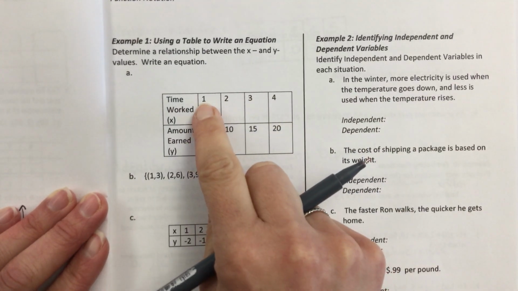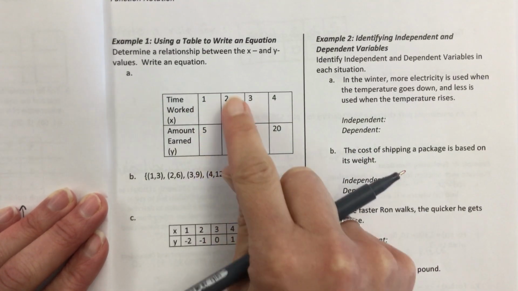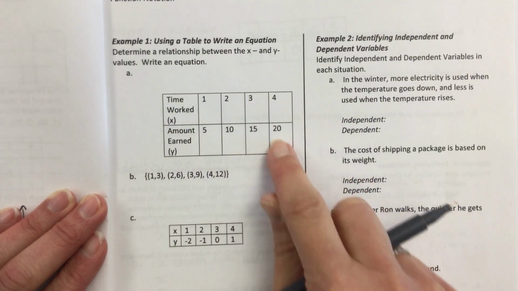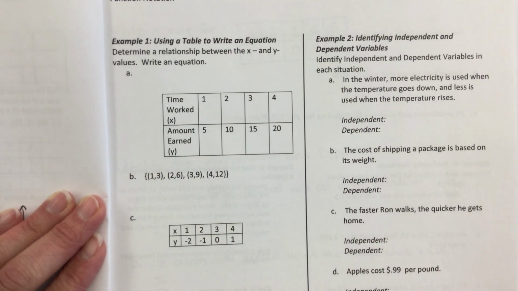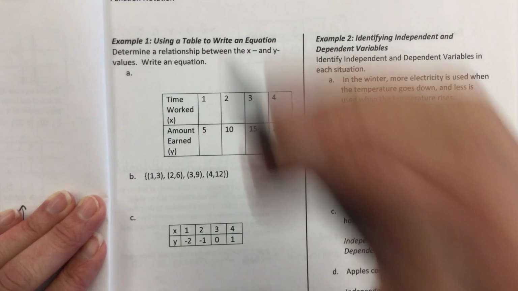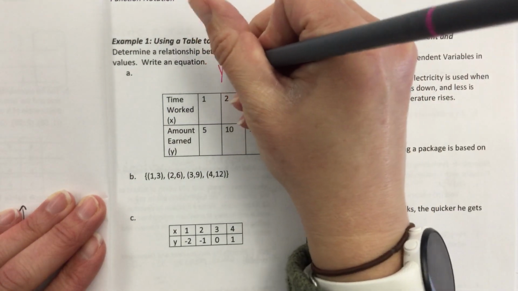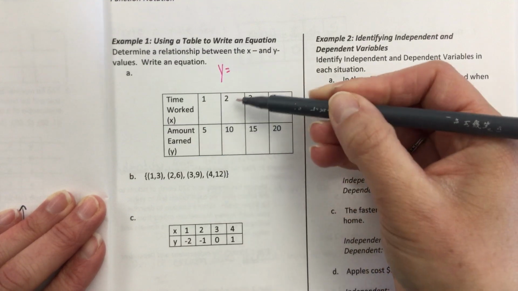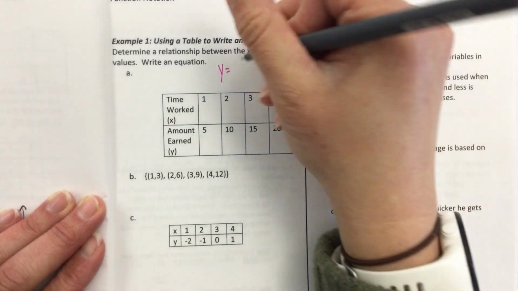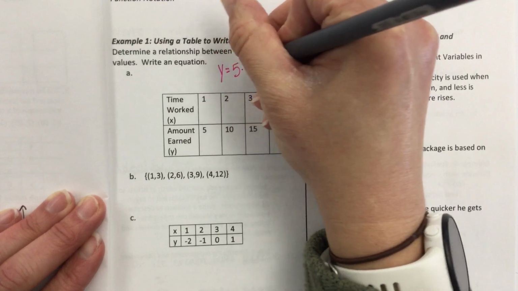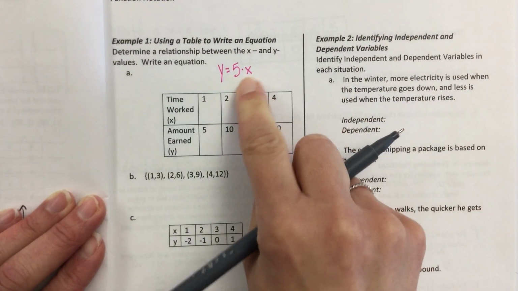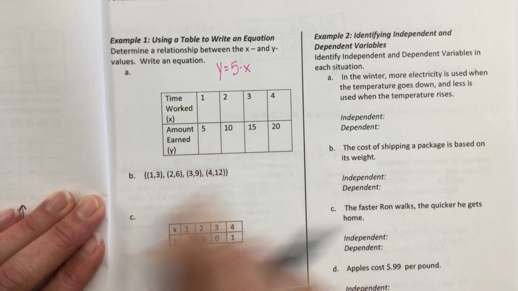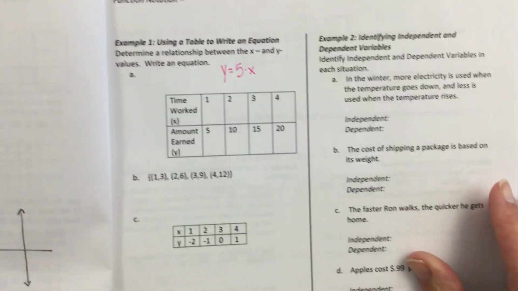Basically, you're asking yourself what's happening to x to get to y, what's happening to 1 to get to 5, 2 to get to 10, 3 to get to 15, 4 to get to 20, and it has to work with every single one. So I think you guys can probably see that if you multiply the x by 5, you'll get your y. So you're going to take 5 times x. Your input are your x values, 1, 2, 3, 4. Your output are your y values. Okay?